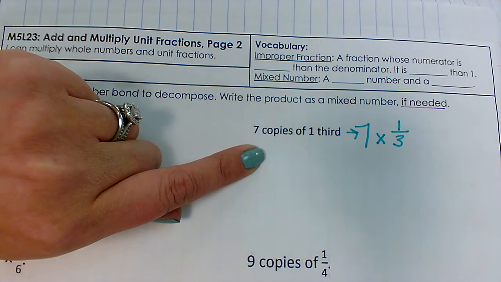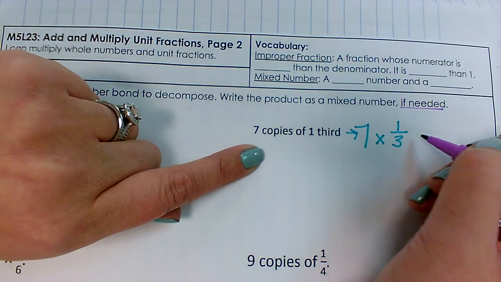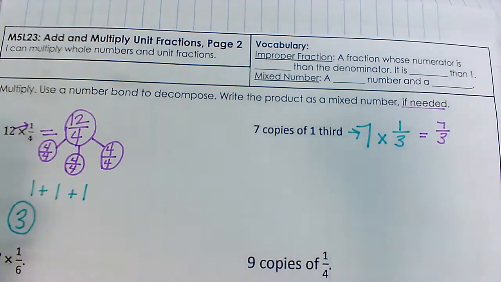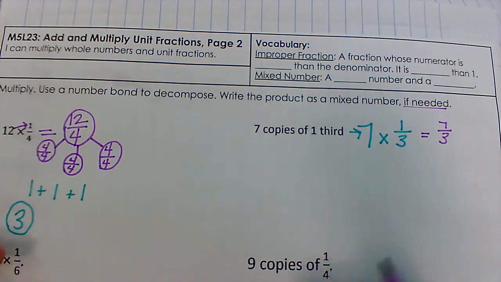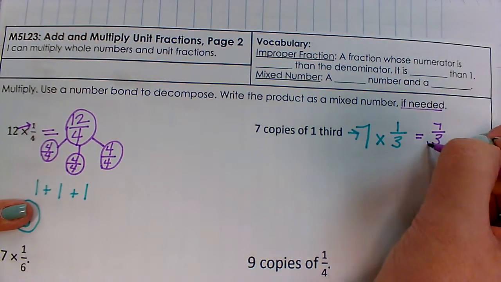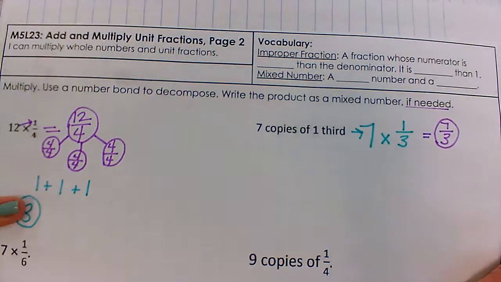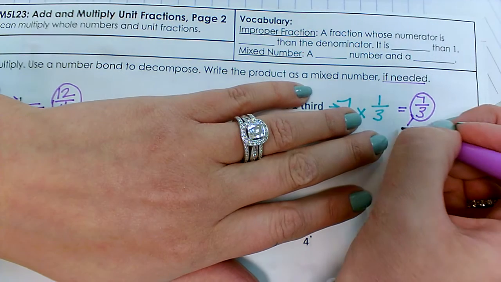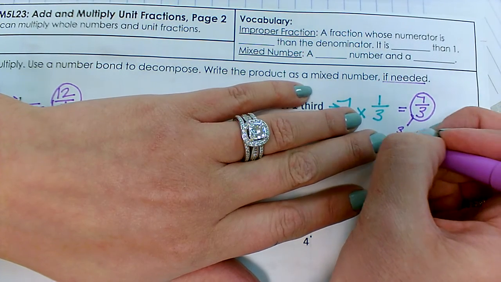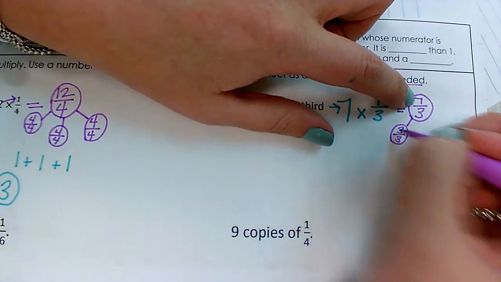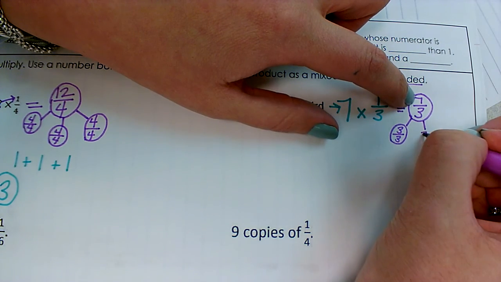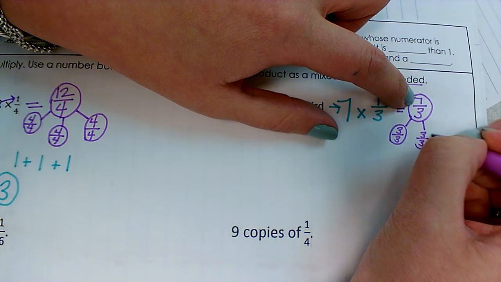Well, when I do that, and I'm just multiplying 7 with my numerator, I get 7/3. Can I leave it that way? Uh-oh, improper fraction. I've got to change it. So I'm going to pull out and I'm going to look for as many wholes as I can. So that means I'm going to pull out thirds. There's 3. I started with 7. I've used 3. That means I have 4 left. I have enough to get another whole.